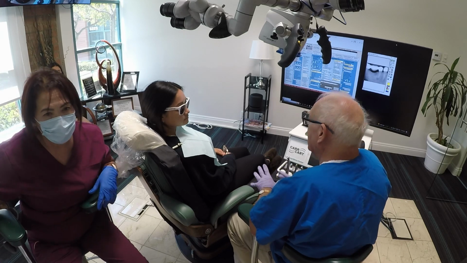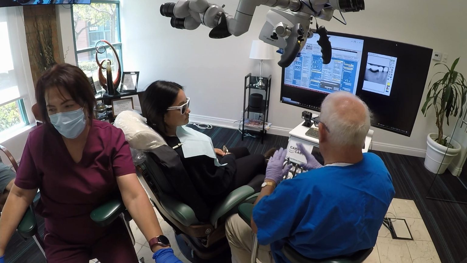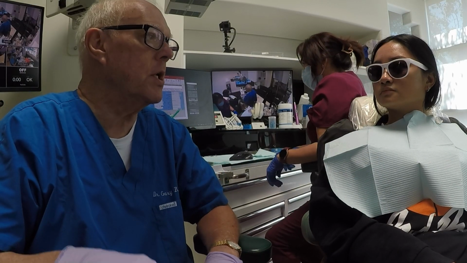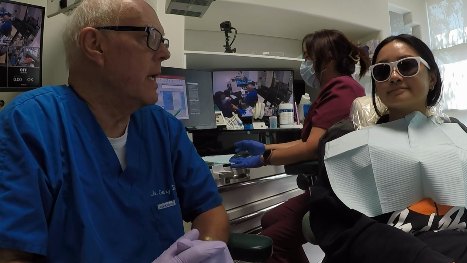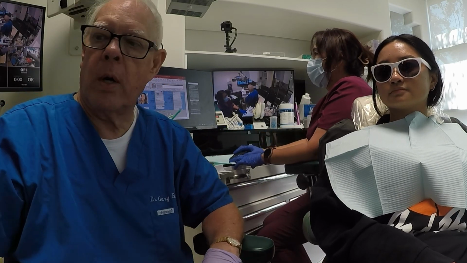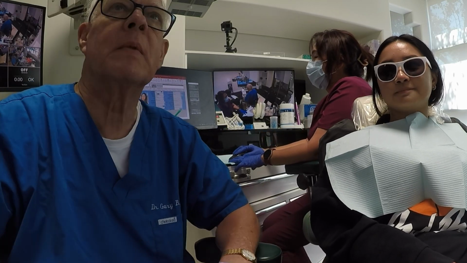So let me complete my chart while this is fresh in my mind. I find if I do this later, I'll forget things. So I'm just going to do the diagnosis and then I'll discuss what we found and what I think we should do, okay?